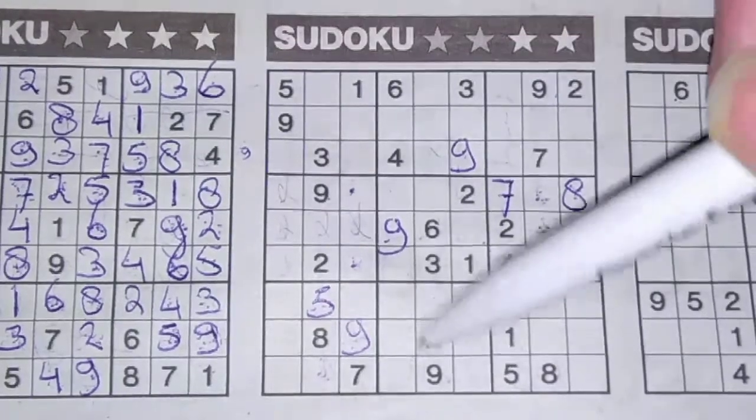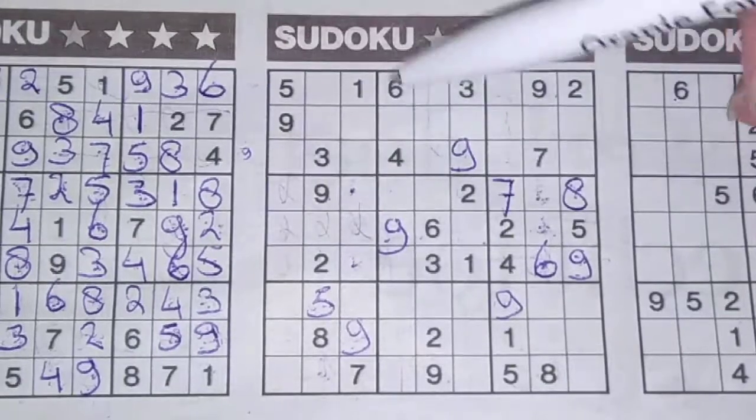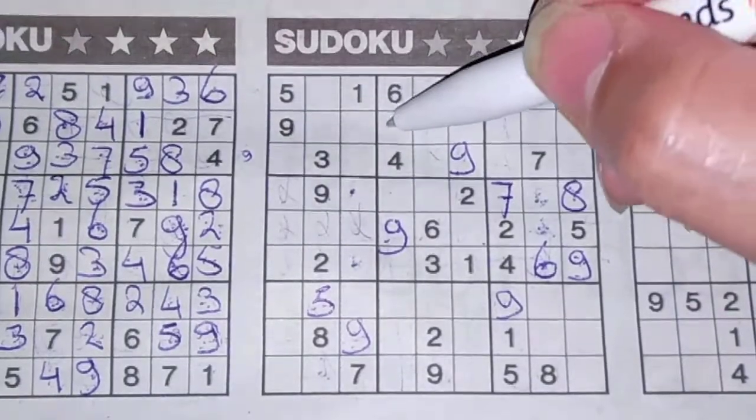2 in this column, 2 in the middle column, so the column next, the only place for the 2 should be there.